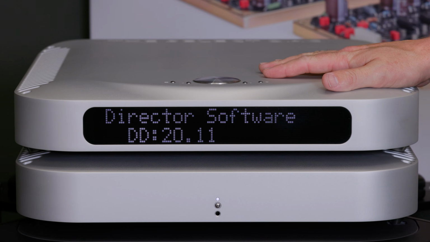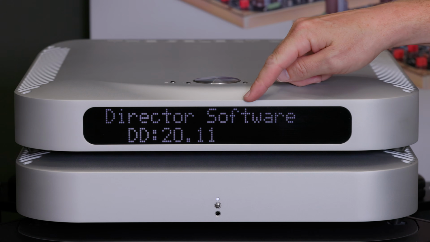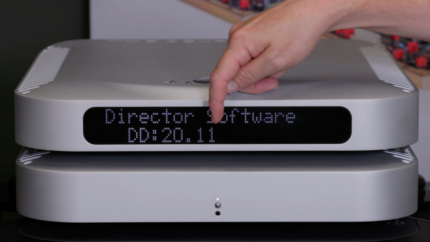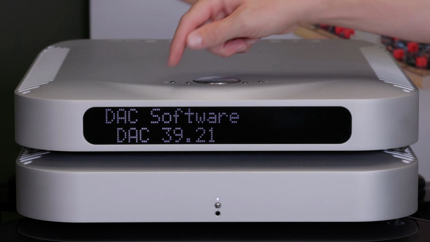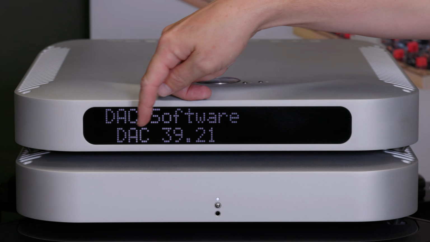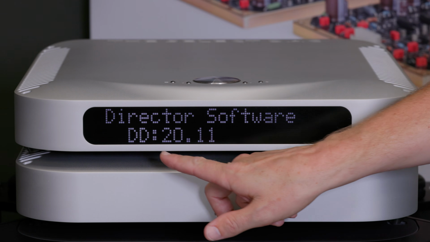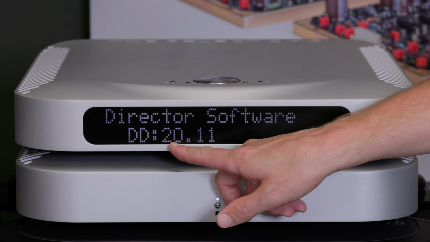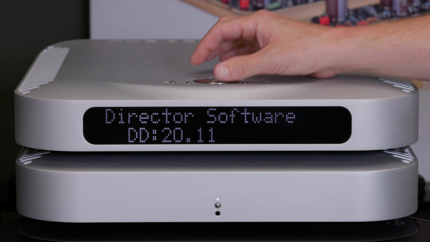So for the select DAC, there's actually two sets of firmware. There's the firmware of the DAC and the firmware of the digital director. So right here, it says Director Software. This is Digital Director version 20.11. This is brand new code as of last week. If you go down one, you will see DAC software. It says DAC 39.21. What these numbers are is the first number is the micro revision. So this is micro revision 20 or 2.0 and DSP revision 11.